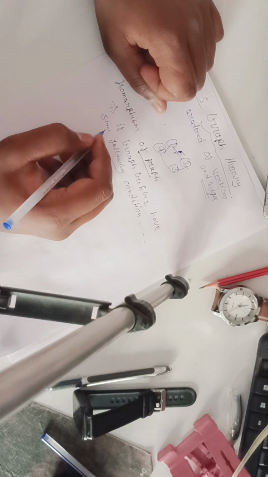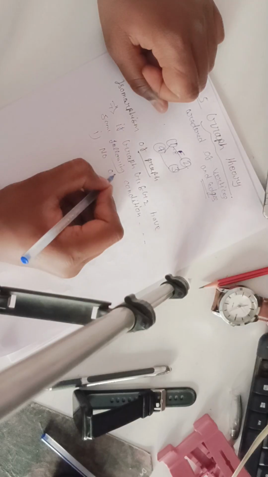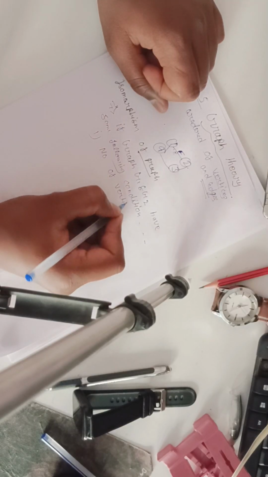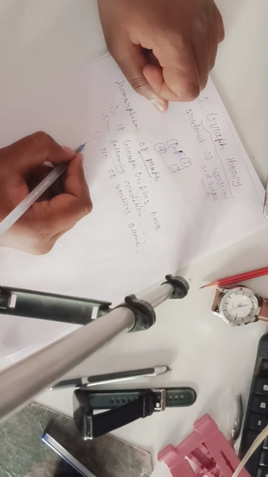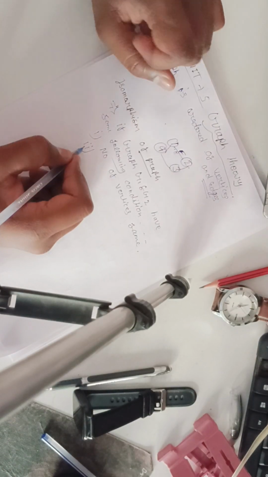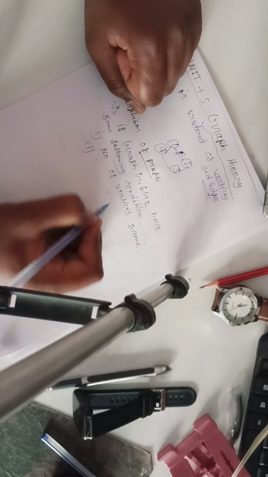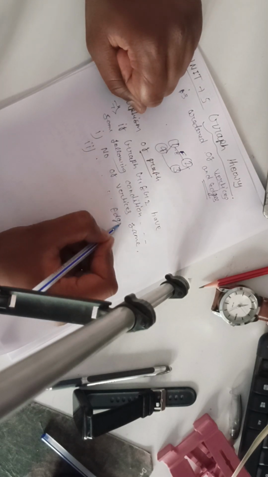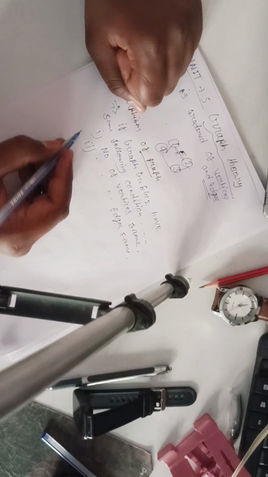First condition is the number of vertices is the same. Second condition is the number of edges is the same. Third condition is the degree sequence.